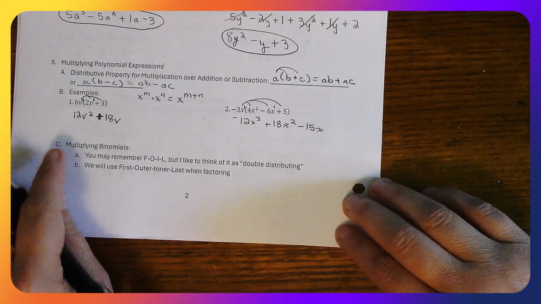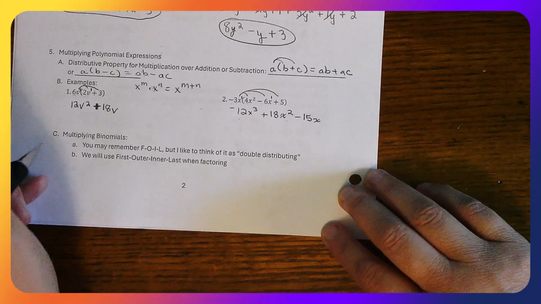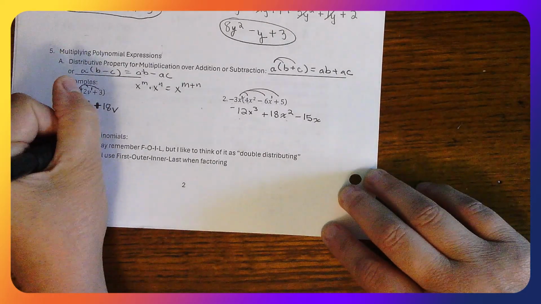Okay, so now that we've talked about the distributive property, let's talk about multiplying binomials. That's 2 terms.